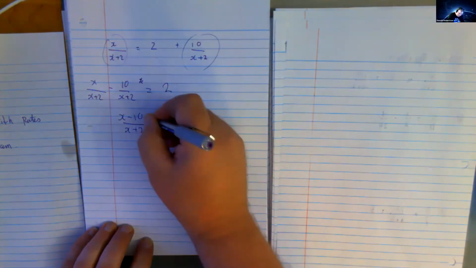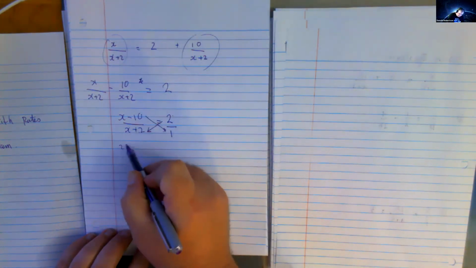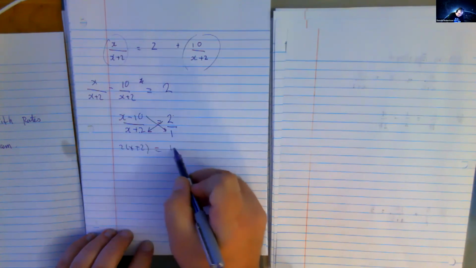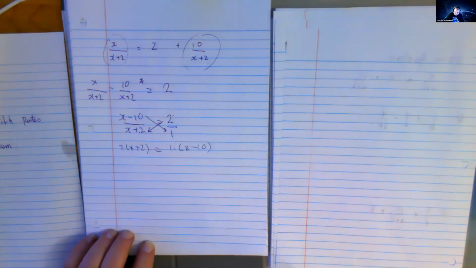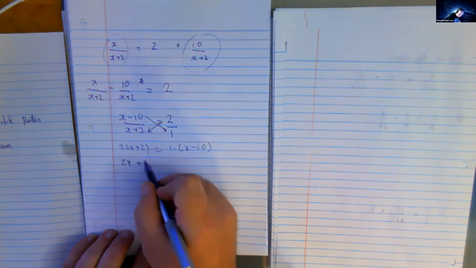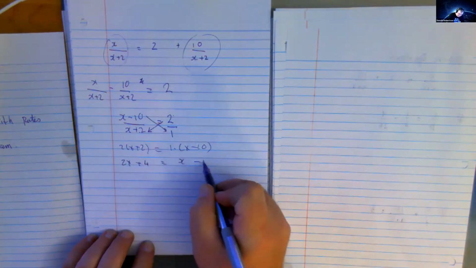And then I do a little trick. Why do you think I'm writing 2 as 2 over 1? What's coming next? So you can cross multiply? Yeah. So cross multiply. I think someone last time, either at the end or during class, asked which one do you do first and which one do you do second? The answer is it doesn't matter, they both work. So for no particular reason, 2 times this guy is equal to 1 times this guy. And that's 2x + 4, and that's x - 10.